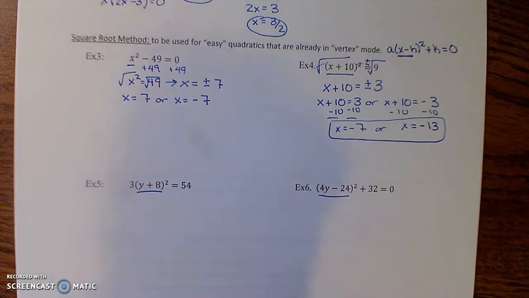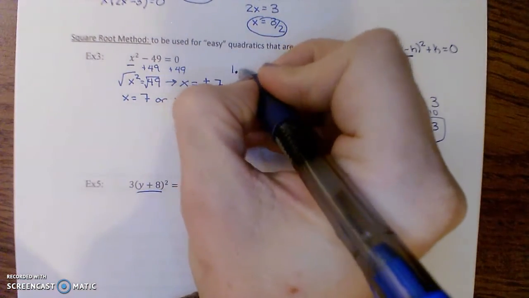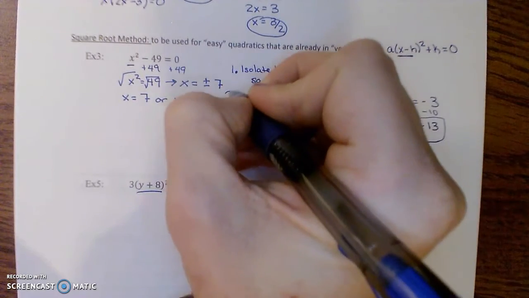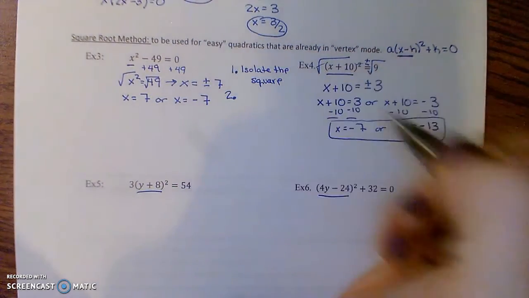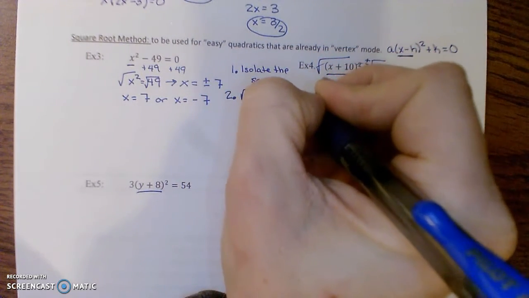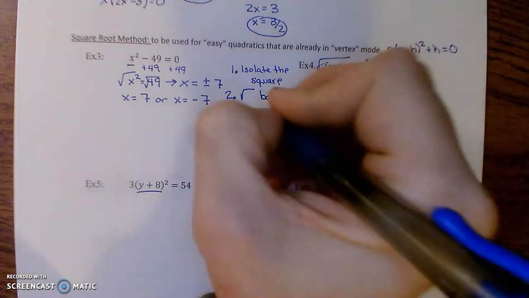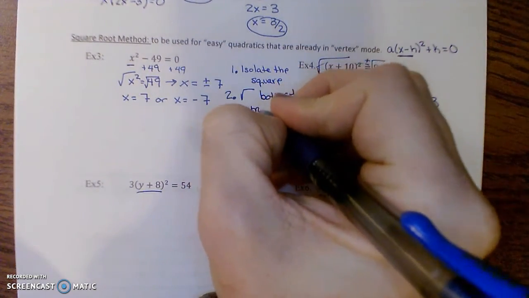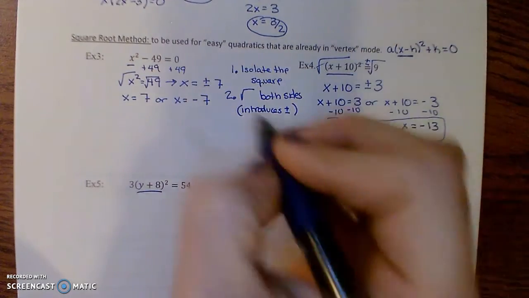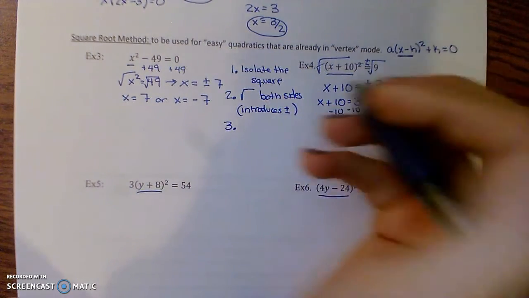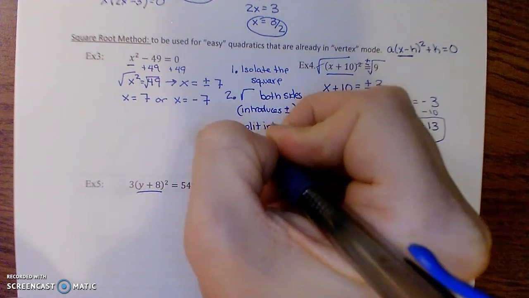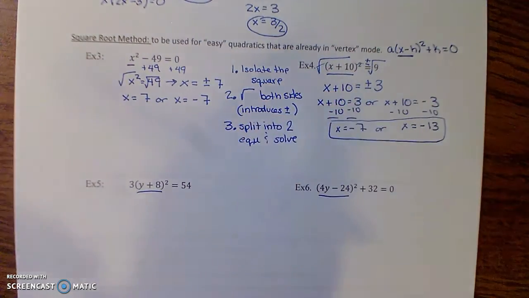So again, think about what our method was. First thing, isolate the square. Second procedure is to square root both sides. This introduces a plus or minus symbol. Once you've done that, you can split it into two equations and solve. It's really like a three-step process.